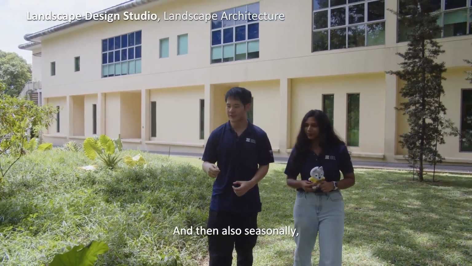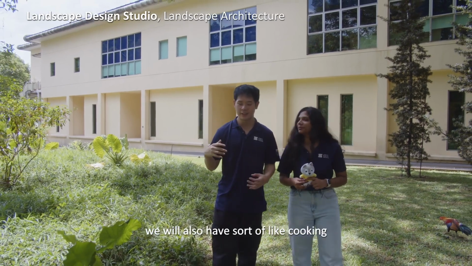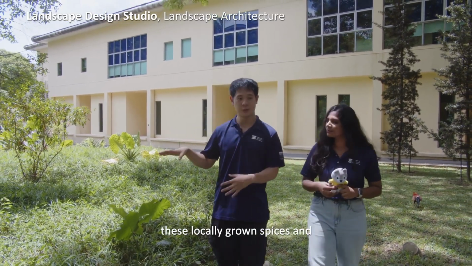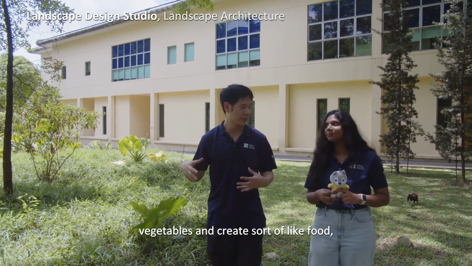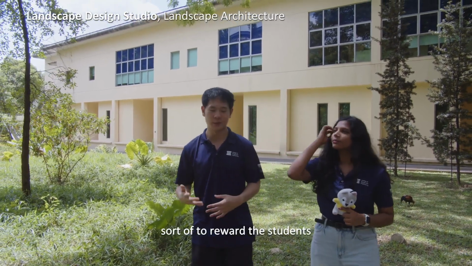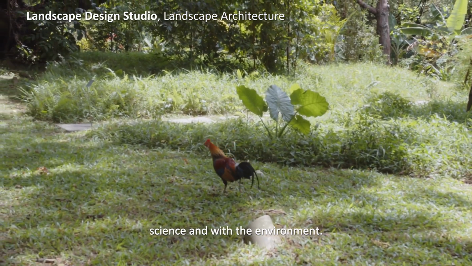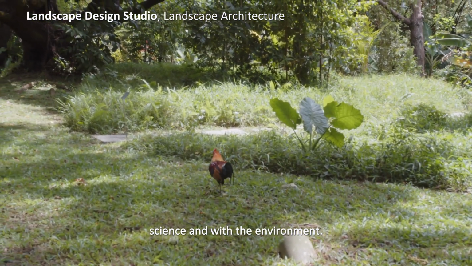And also seasonally, we have cooking lessons, using all of these locally grown spices and vegetables to create food to reward the students themselves. So I find it's a good combination of practical science and the environment.